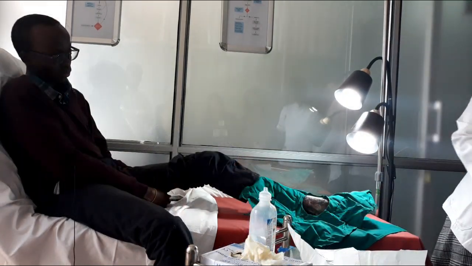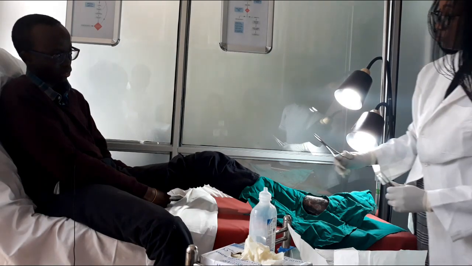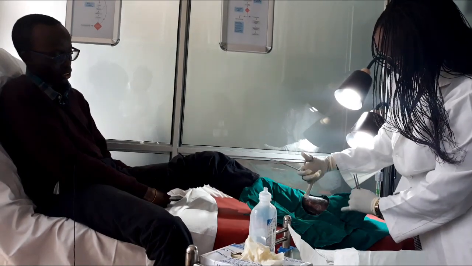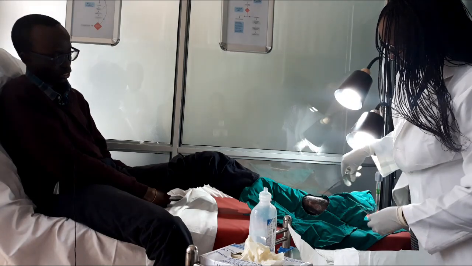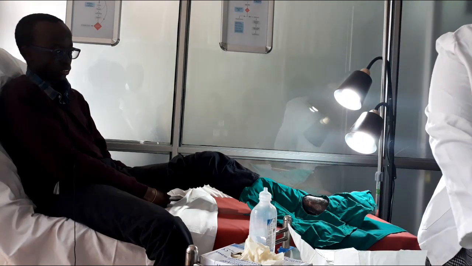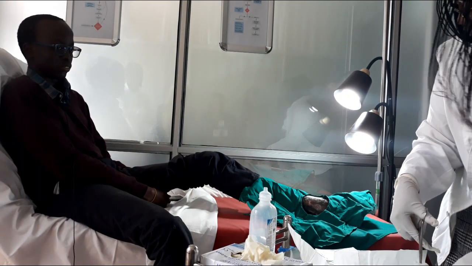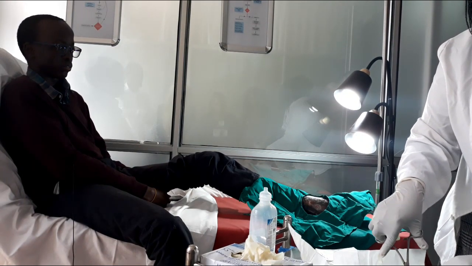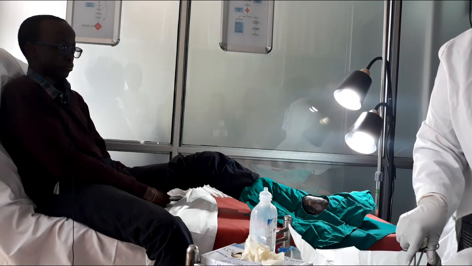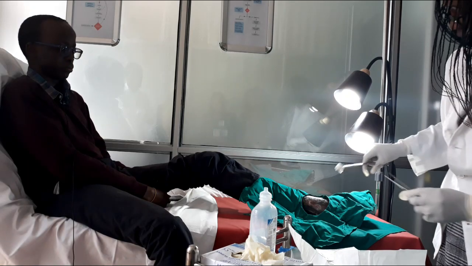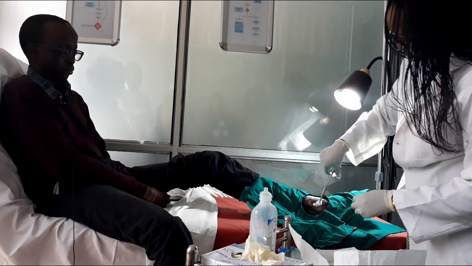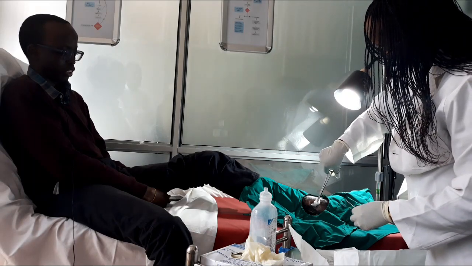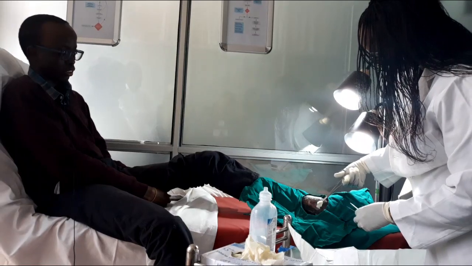So when we saw him four months ago, from July, the wound was this big, from here to here. So at least with time the wound is reducing, and we're hoping in a short while we'll stop the dressing because the wound will have healed completely. Is that pain? Not so much.